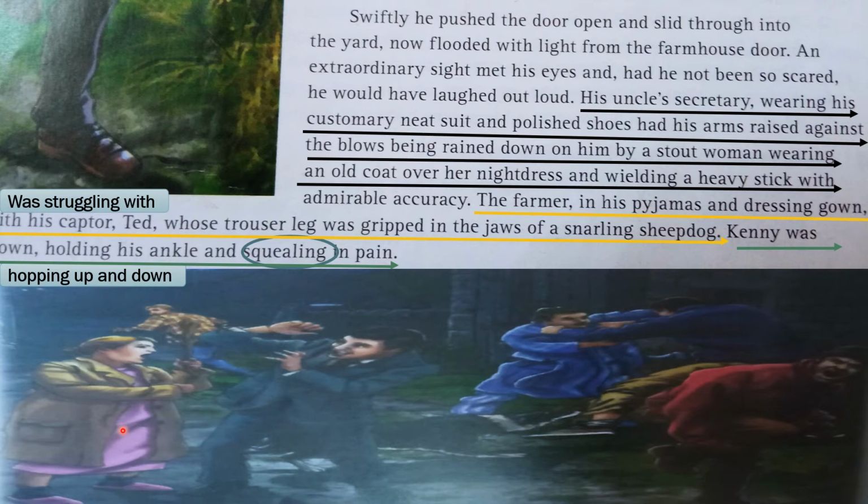هلا هاي الستوت woman لما نوصفها إنها ستوت يعني بمعنى strong and large size, يعني هي كانت امرأة ضخمة wielding a heavy stick, كانت حاملة عصا with blows rained down on him, يعني كانت ضرباتها مثل المطر نازلة عليه. Okay, with admirable accuracy بمعنى يعني هي بدقة كانت تنزل عليه هاي الضربات. Okay, so he tried to defend himself from this woman.